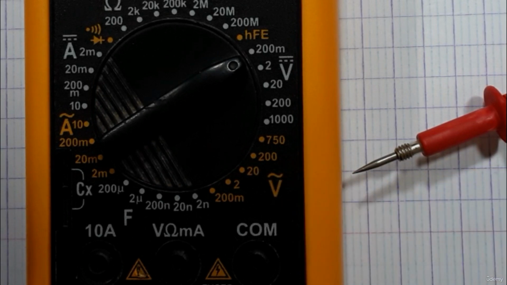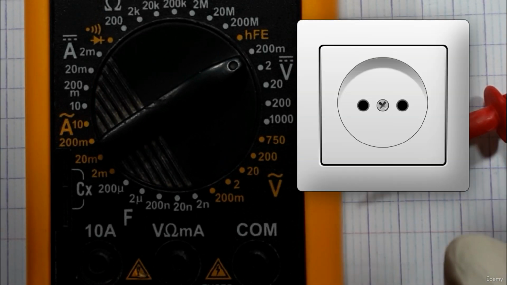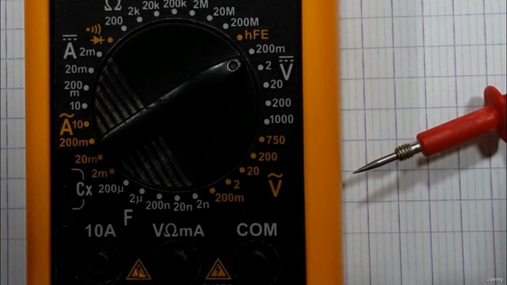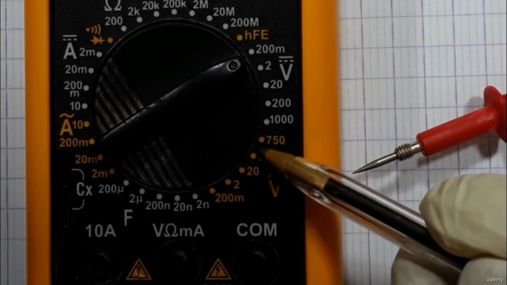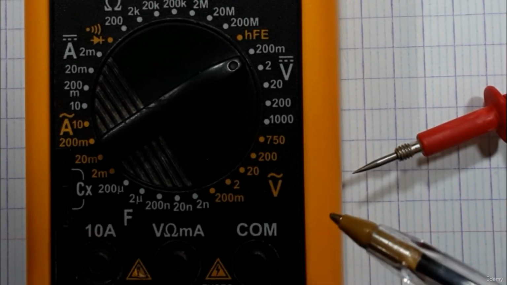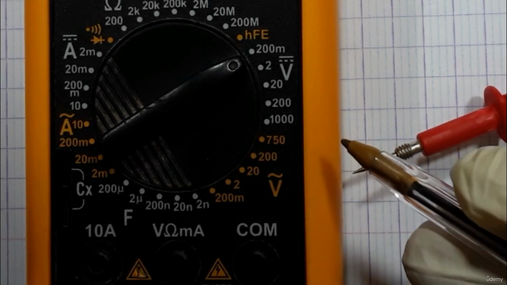If you want, for example, to check a power source at home that is 110 or 115 volt, you should use this 200, greater than the voltage that you want to measure.